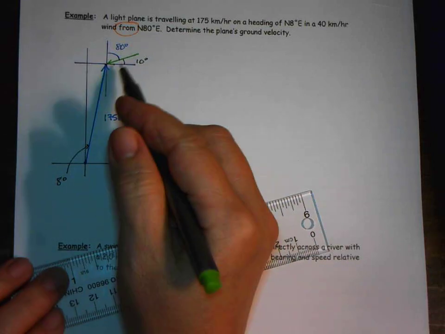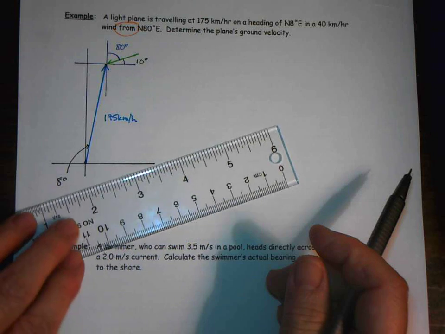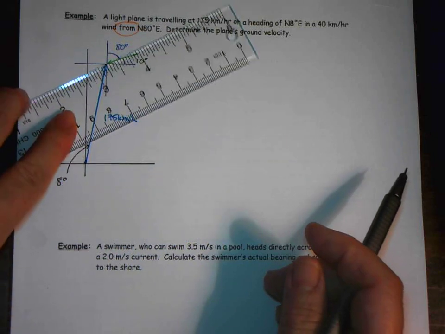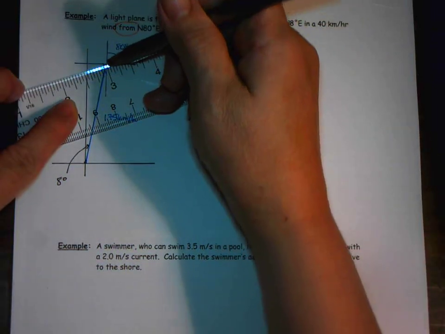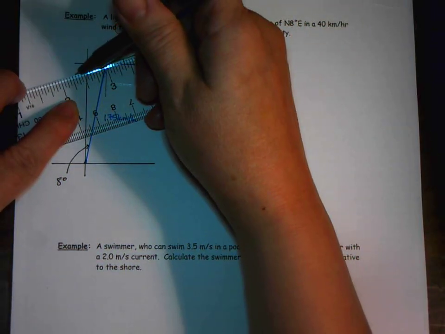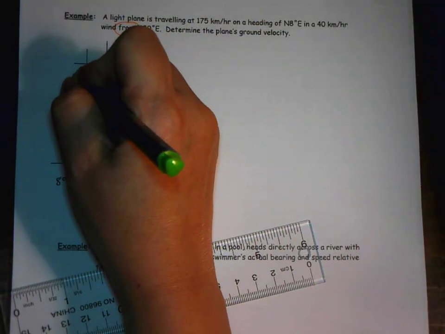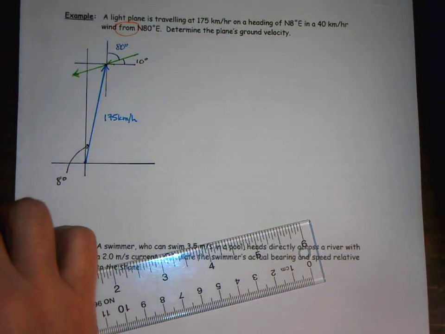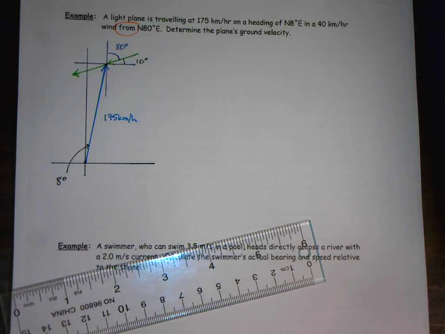Okay, so this vector, we're going to have to move it so we join the tail of the wind vector to the head of the plane vector. So we're going to take this vector and draw it here so it looks like this. And that then enables us to draw the resultant.